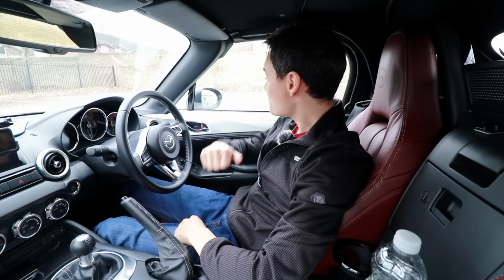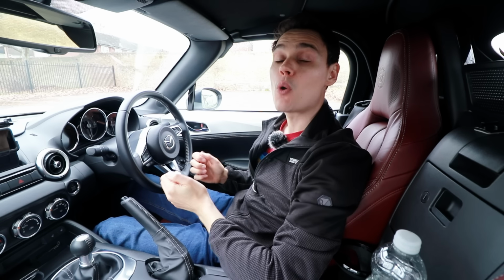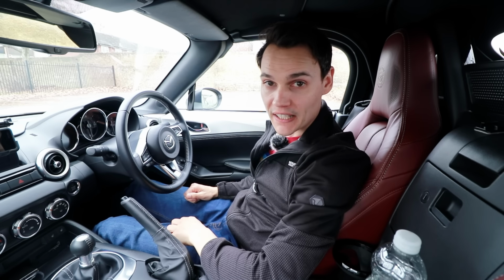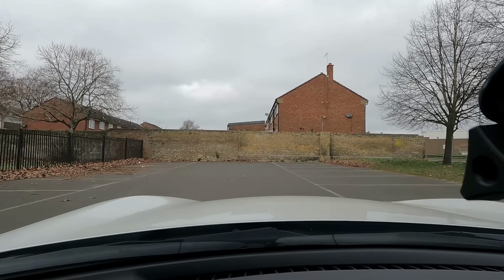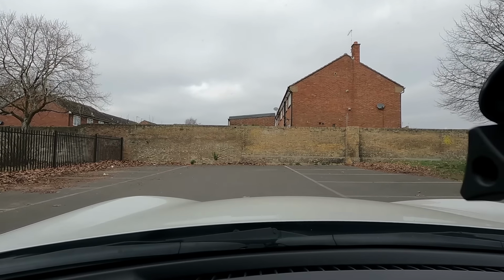Now I'm going to reverse into a space on the right to show you that it's the same as doing it on the left, but also I'm going to show you how to tell if you're wonky. I've turned the car around to park in a space on the right because there's loads of leaves in the spaces on the left, so I thought that might be confusing.